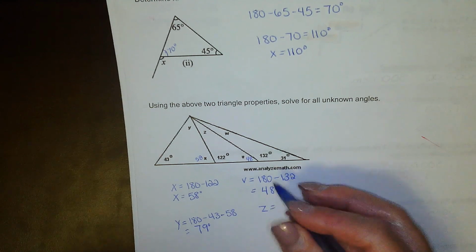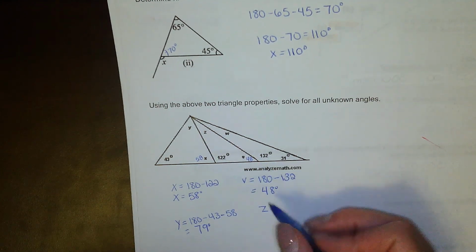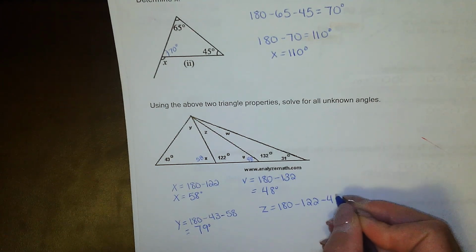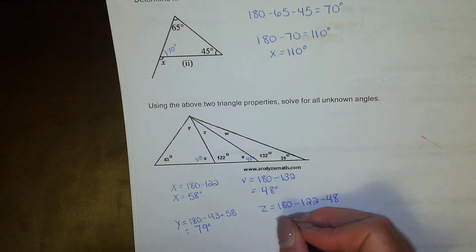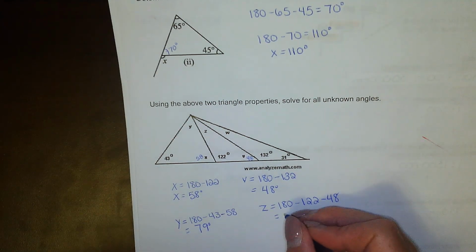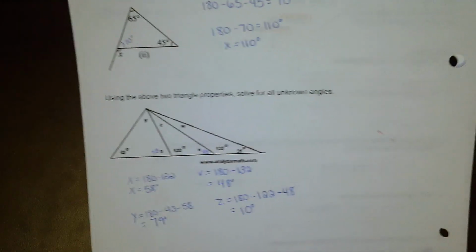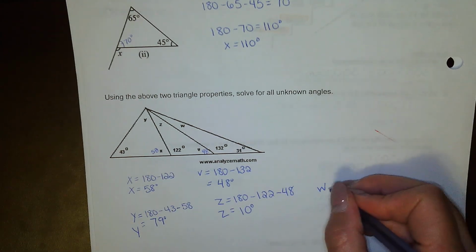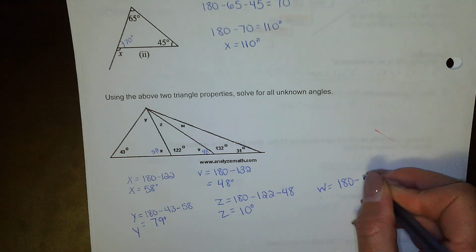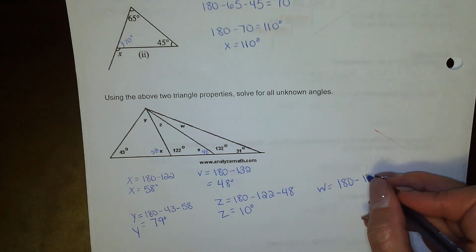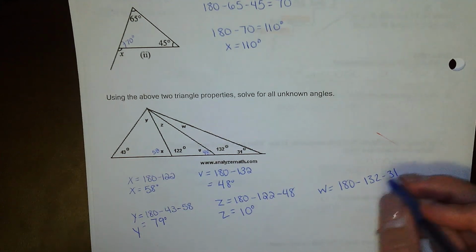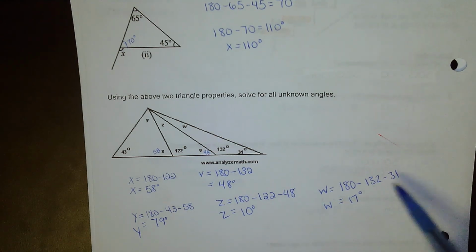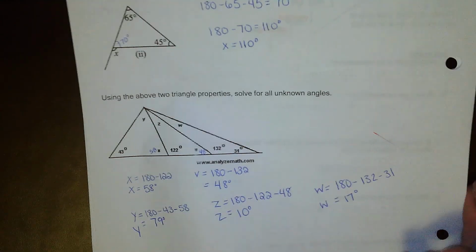z is going to be 180 take away 122 and 48. So those two angles. And then I get that is just equal to 10 degrees. And my last one there, w, is going to equal 180 take away 132 and 31. And that would be equal to 17 degrees. So now I have all of the unknown angles solved for in this case.